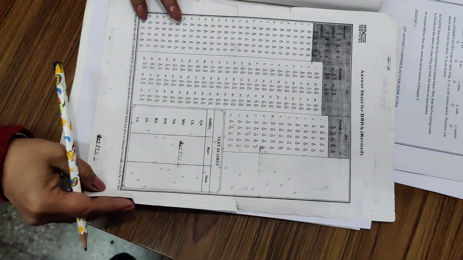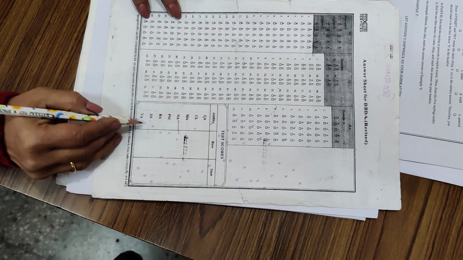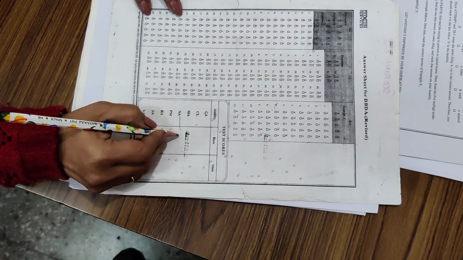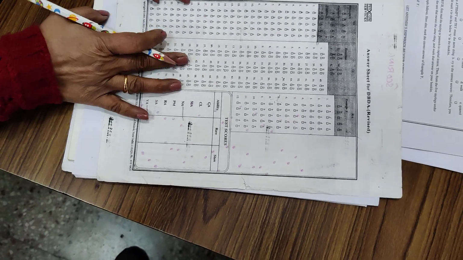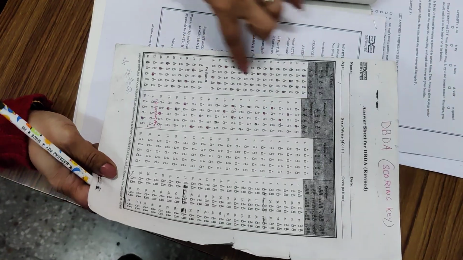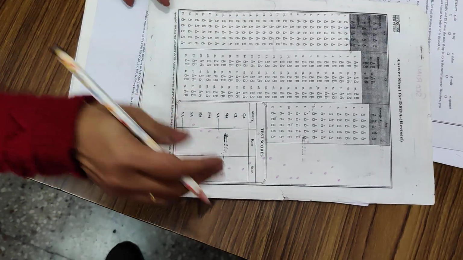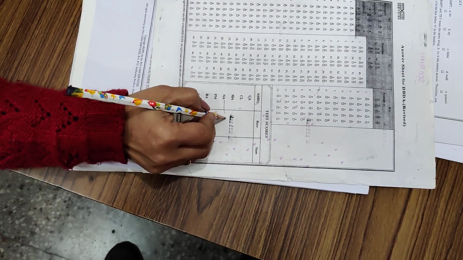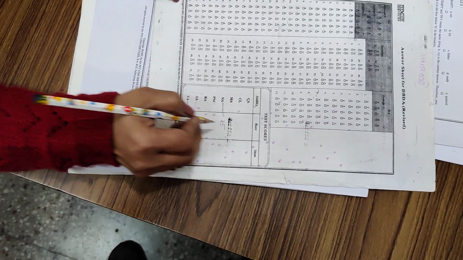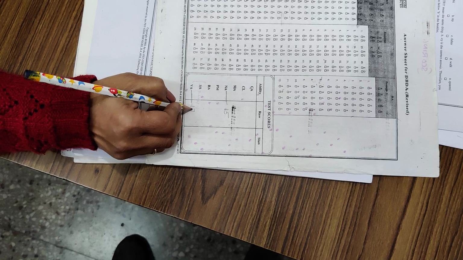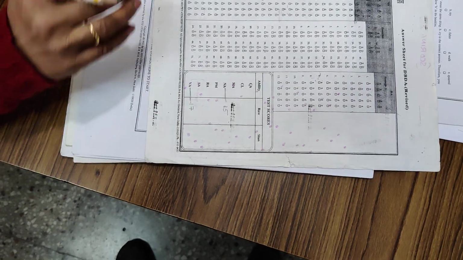Then turn the page where you have the numerical ability and the verbal ability. You will write the raw score. Raw score will be the number of correct responses which you have got here and the number of correct responses which you have got here. Suppose, just for explanation, here you get 15 and here you get 17.